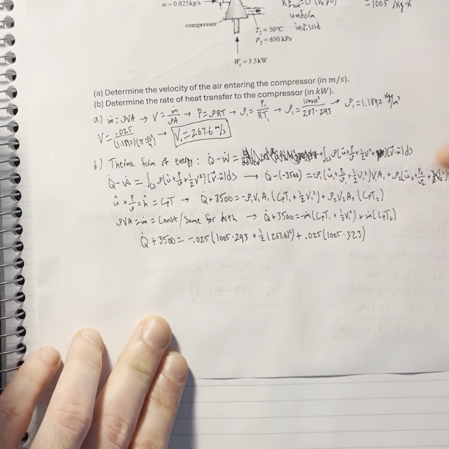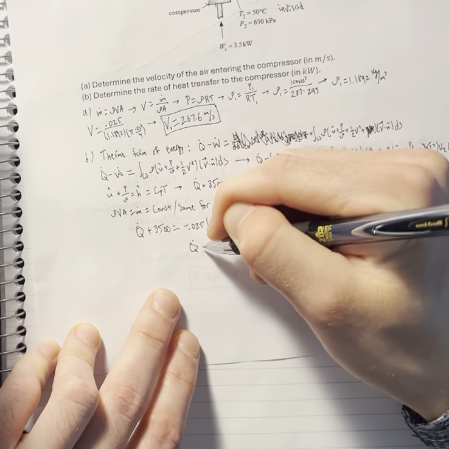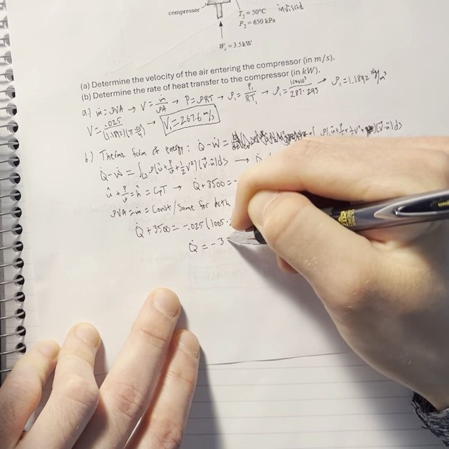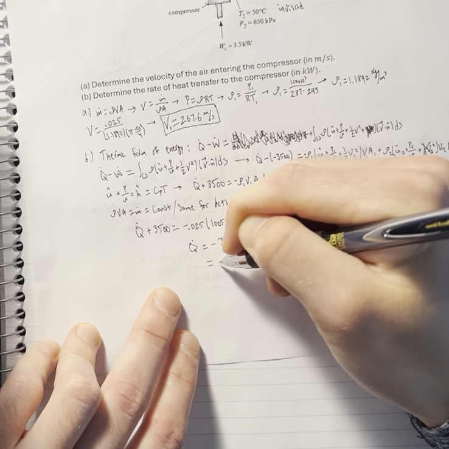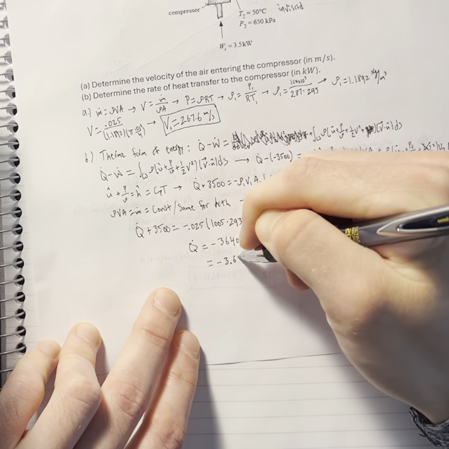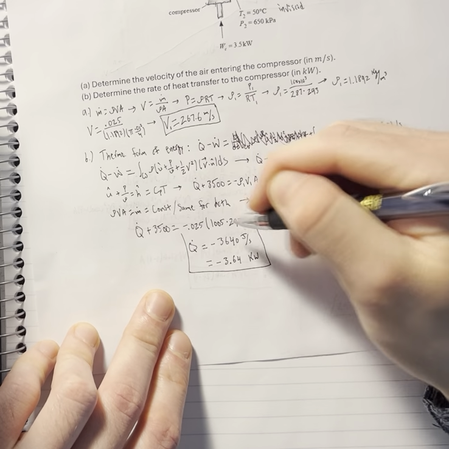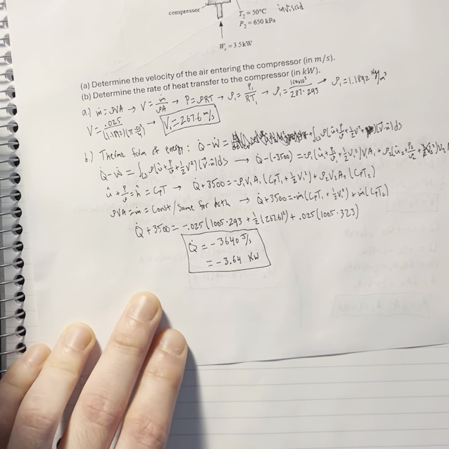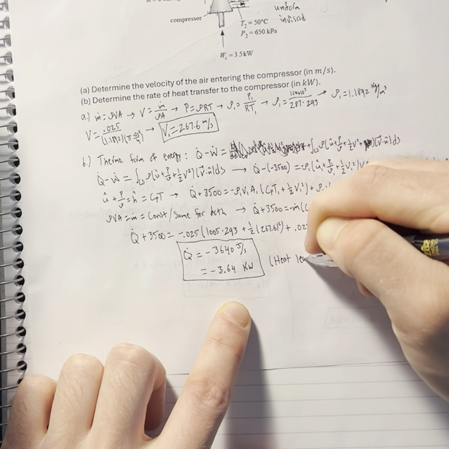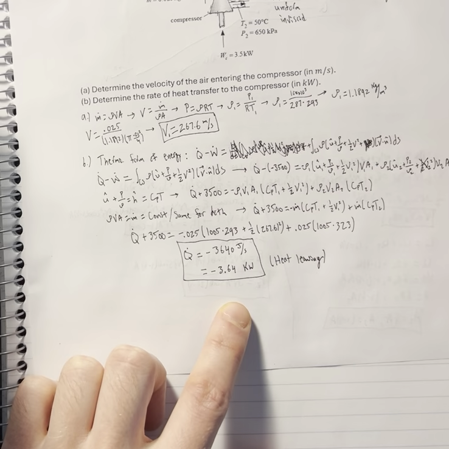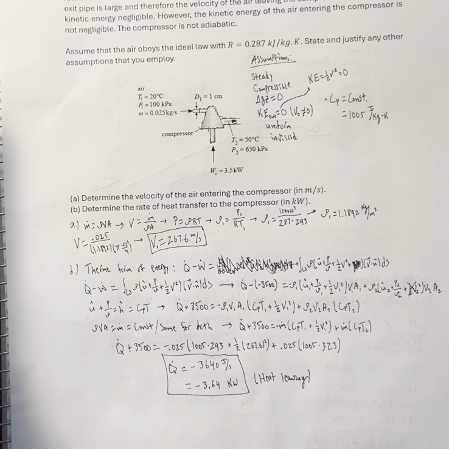Everything else, you literally know everything else about it. Solve for Q dot. Okay, Q dot is equal to negative 3640 joules per second. It's equal to negative 3.64 kilowatts. Boom. Just like that. Not too bad. And remember, this is heat leaving. Opposite sign convention for work and heat flow. So anyway, that's those two.